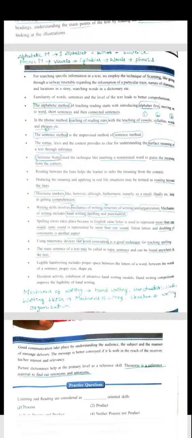Good communication takes place through understanding the audience, the subject, and the manner of message delivery. The message is better conveyed if it is within the reach of the receiver, with his or her interest and relevance. Good communication is most important. If you want to speak to other people, understanding the audience is important.